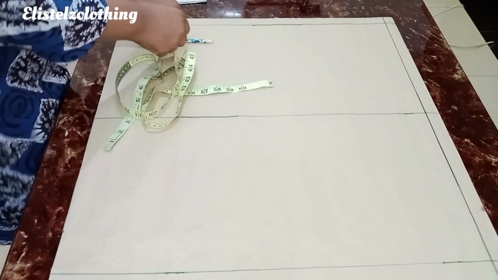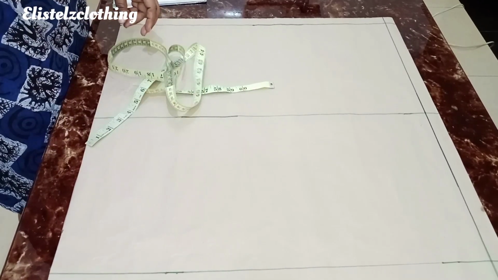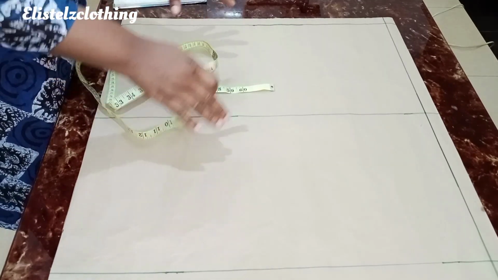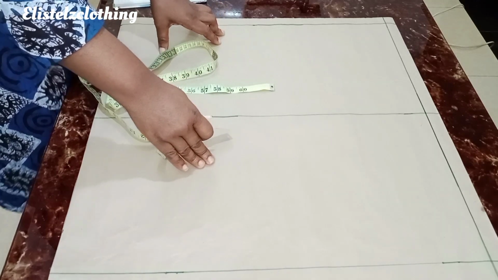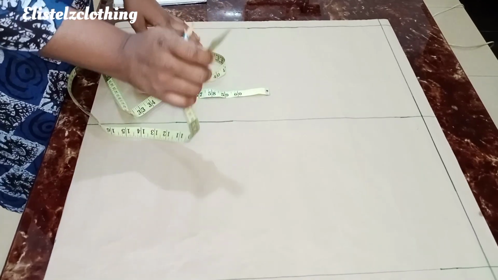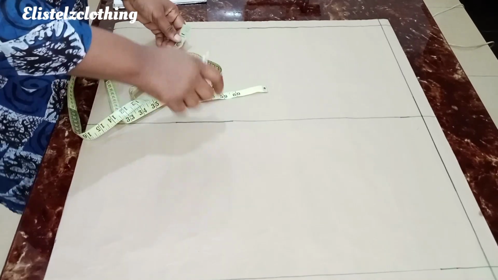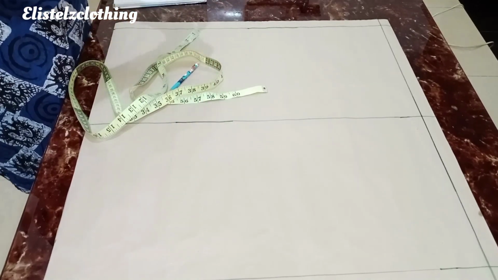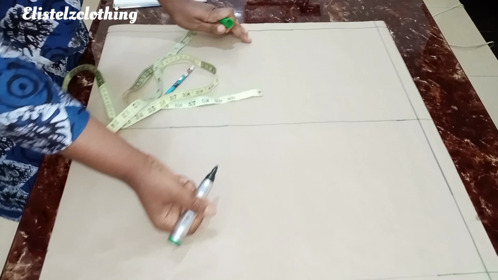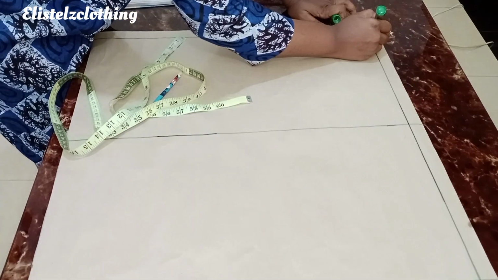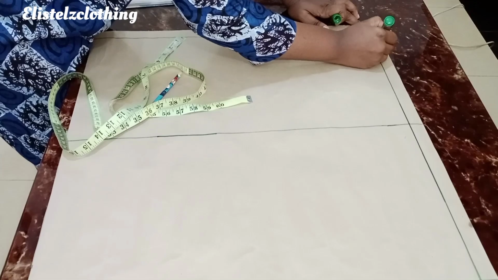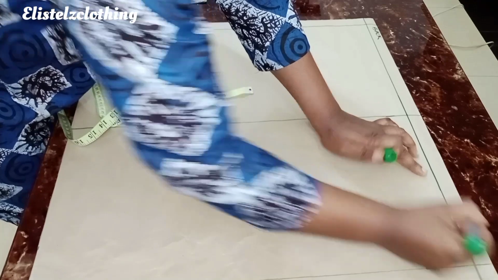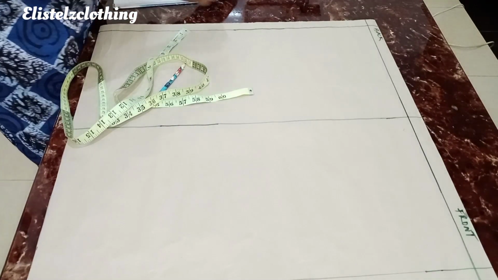Now let's proceed. The first thing we need to do is to mark our shoulder measurement. I'm going to be making use of my measurements. My shoulder is 16. Half of that is 8, so shoulder measurement is the only thing we're dividing by 2. But before we proceed, it's best we label. So this is our back, and this is our front, so we know the parts that we are working with.